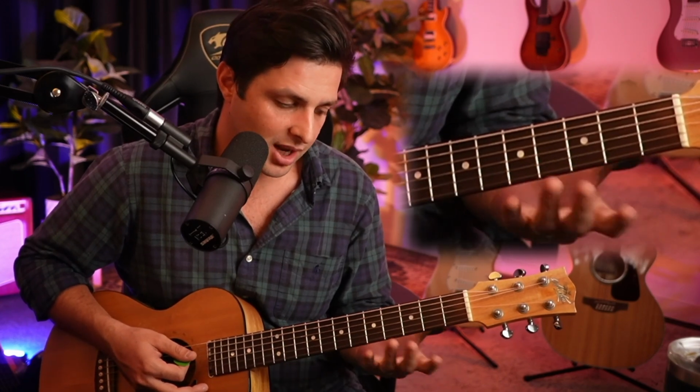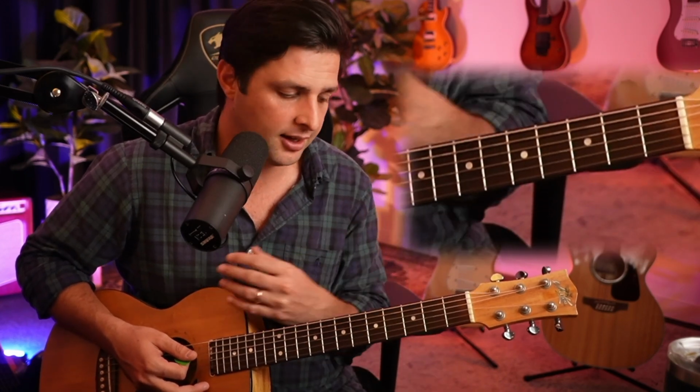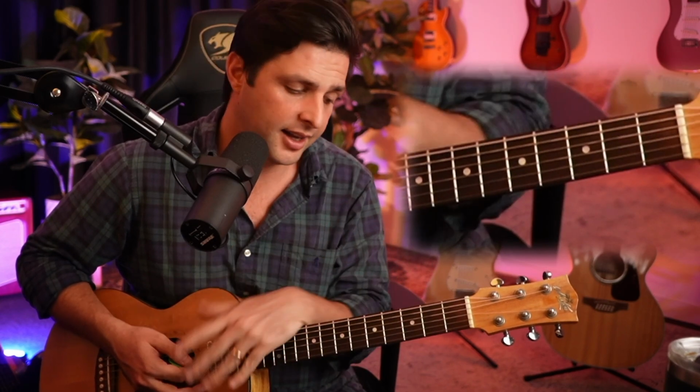And now the last shape is going to be the D dominant 9. So that's going to be root, 3rd, 5th, flat 7, 9.